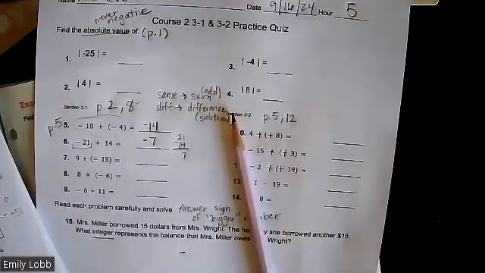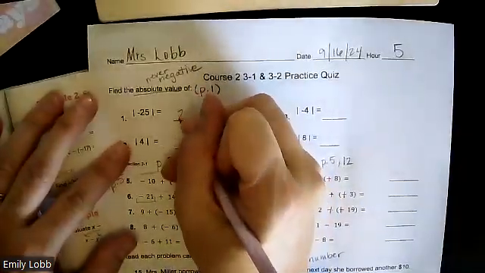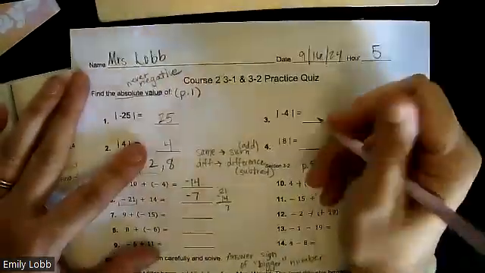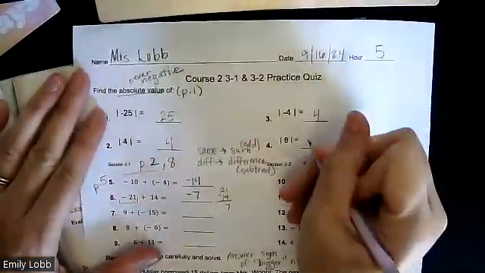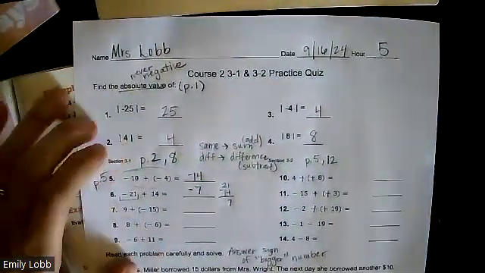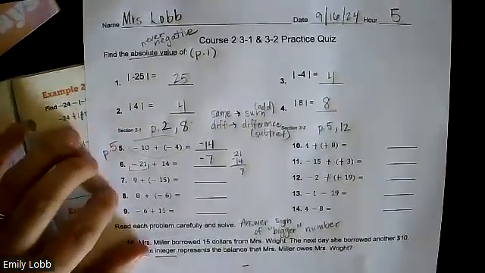Okay, are you ready? What's the answer to number 1? Okay, 25. Number 2. 4. Number 3. 4. Number 8. Notice none of these were negative. They were all just that number, but the positive version. All right, we did 5 and 6.